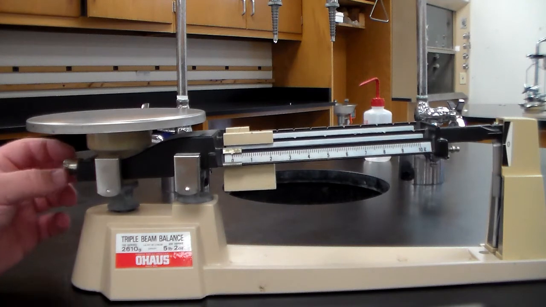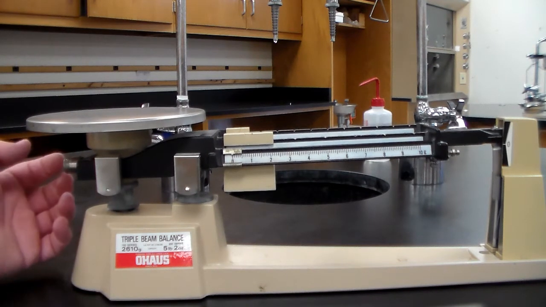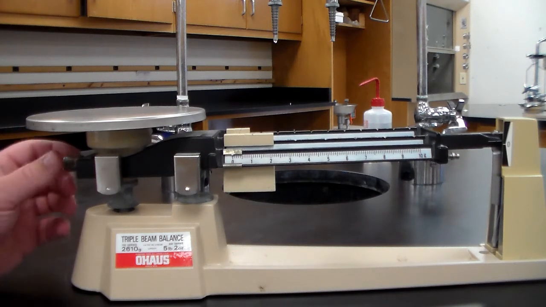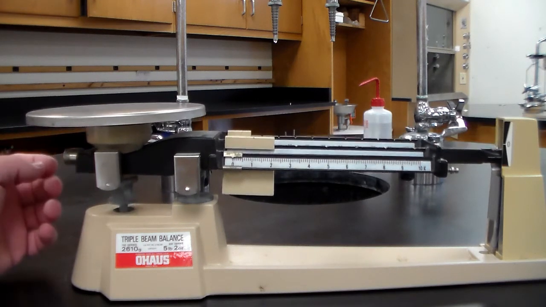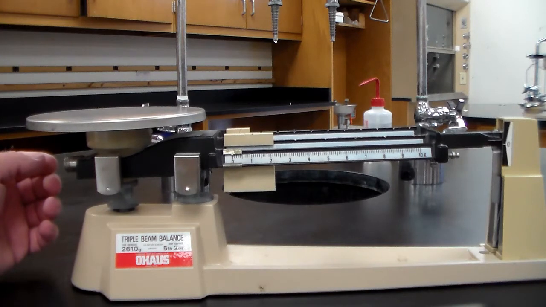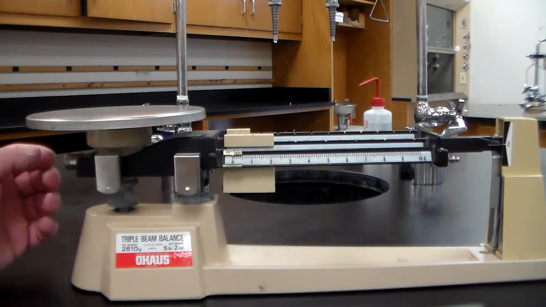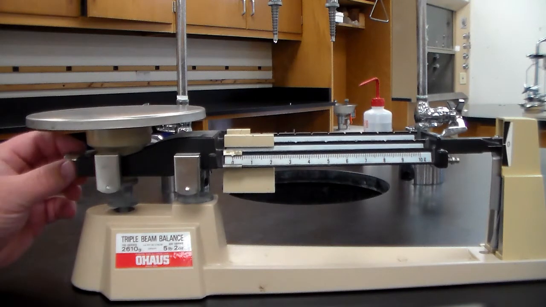As I get close, I'll make finer adjustments. I'm going to start by making a large adjustment until I see that it's very close. And then once I get close, I'll start making finer adjustments. In this case, I've overshot it a little bit, so I need to bring it back out.